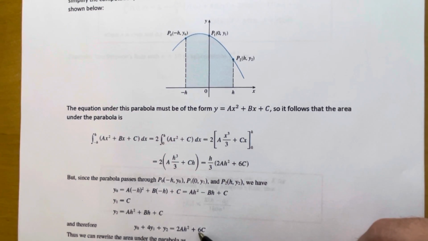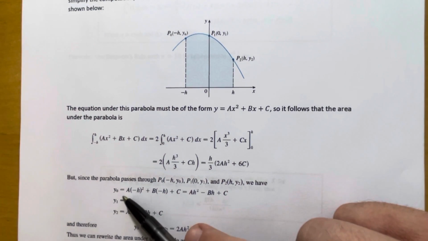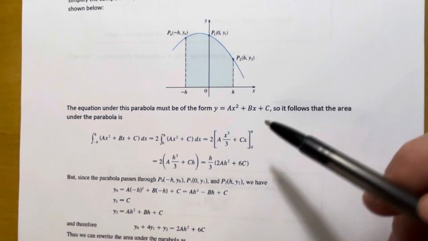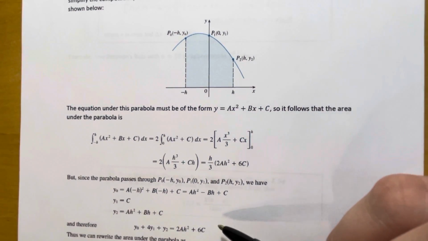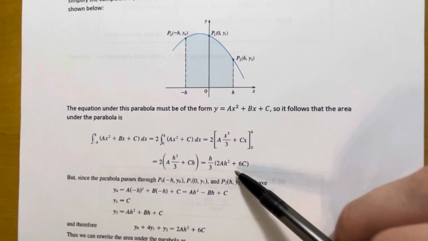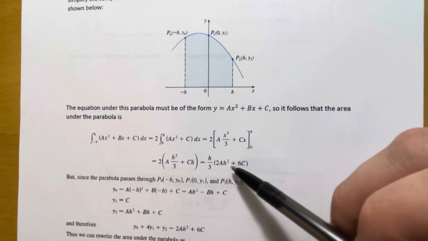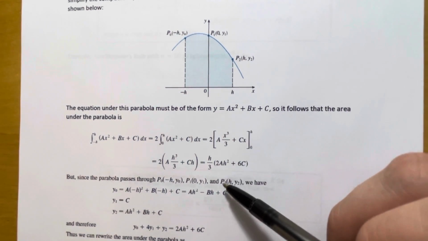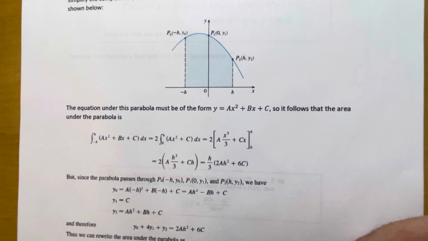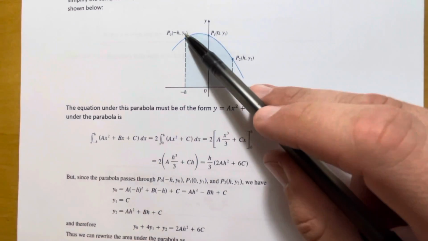Now I don't see a 2c here, I see a 6c. So where's that coming from? Well, notice in this expression here, I'm also adding a plus 4y1, which is the same thing as 4c. So if I already have 2c here and I add another 4c, I'm going to have 6c here. And what was the purpose of doing that? Well, that 2ah squared plus 6c is exactly what we saw showing up here in the area formula for the area under that parabola. So that means I can replace the stuff in parentheses here with y0 plus 4y1 plus y2. Okay, that is now the area under this parabola in terms of these y coordinates.